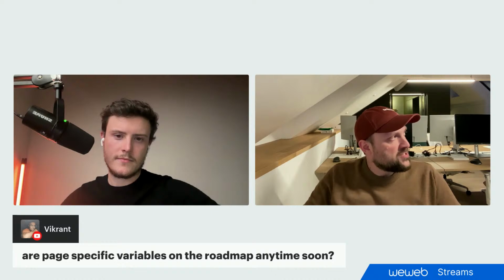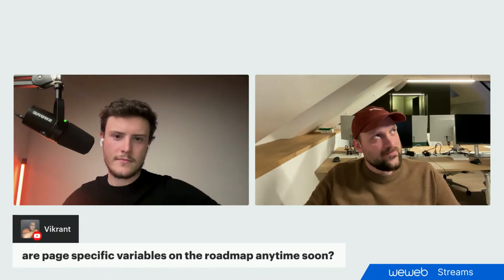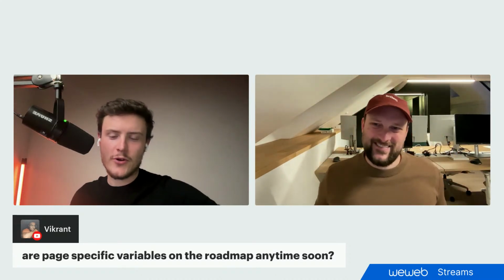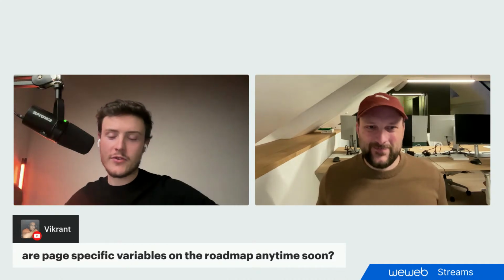And page variables are not coming soon, not because it's hard technically speaking, just because I'm afraid it could be confusing. That's why right now I'm not 100% convinced that it's a good idea. But if you haven't tried the toggle, Vikrant, to only show variables used on the current page, it is extremely useful. So it could, from a usage perspective, solve your problem if you haven't tried it yet.